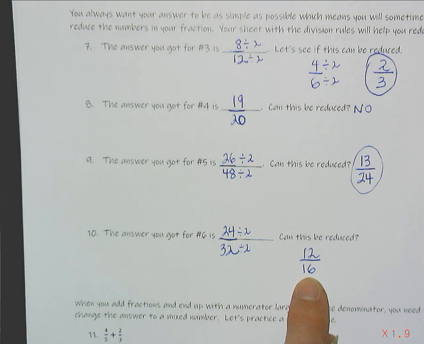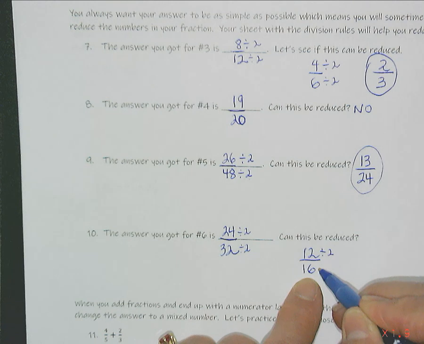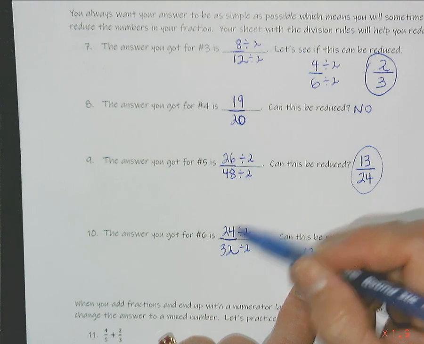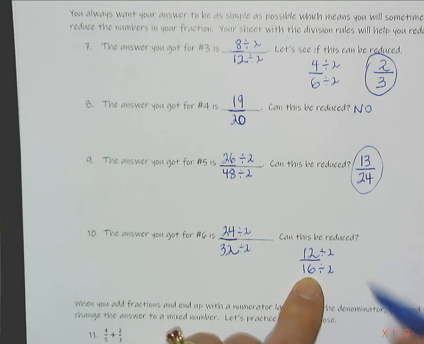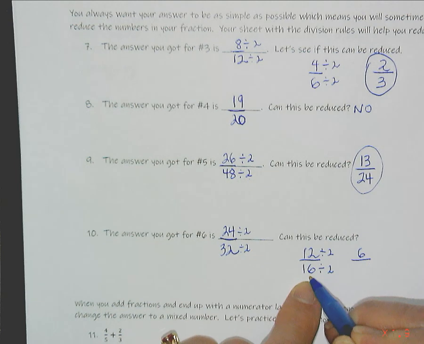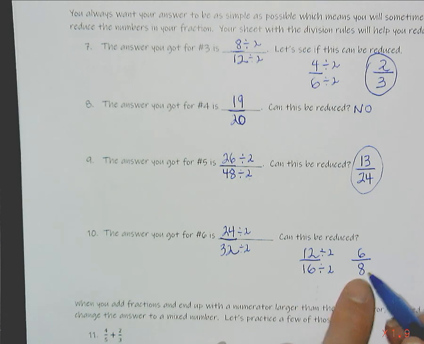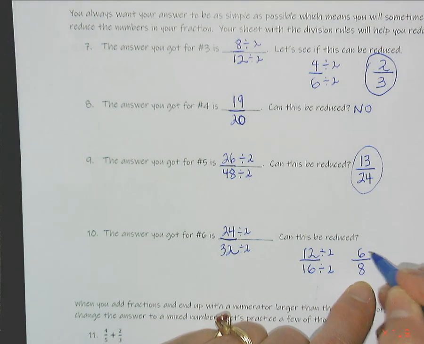Are 12 and 16 reducible? Yes. Oh yeah, we can still reduce them by 2. And Davis, since you recognized that they were divisible by 4, you can do 4 as your first step. You don't have to do it this way. All right, 12 divided by 2 is 6. 16 divided by 2 is 8. Smaller numbers, yay! We can still reduce because they're even.